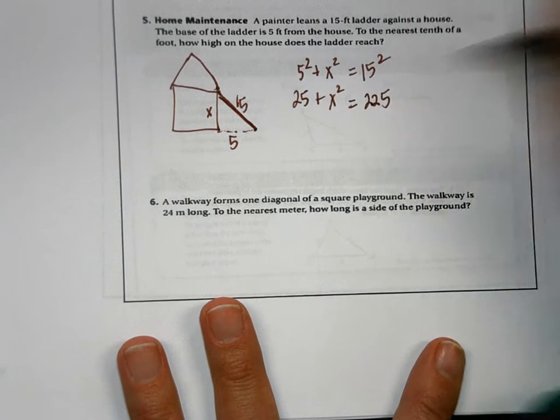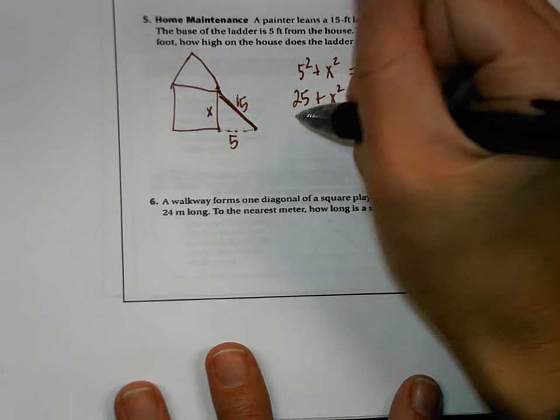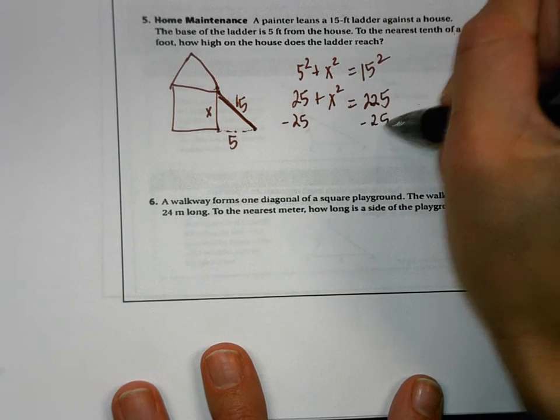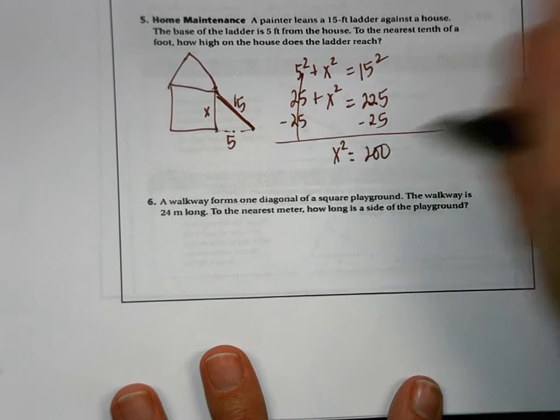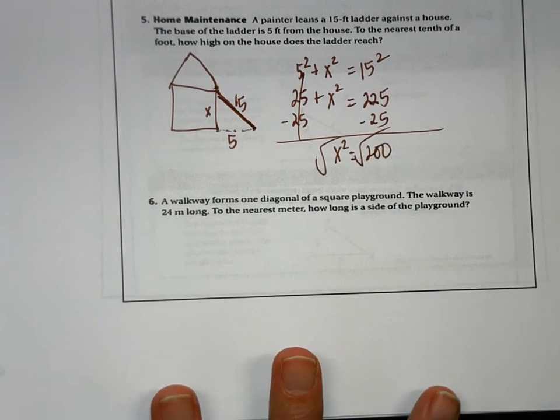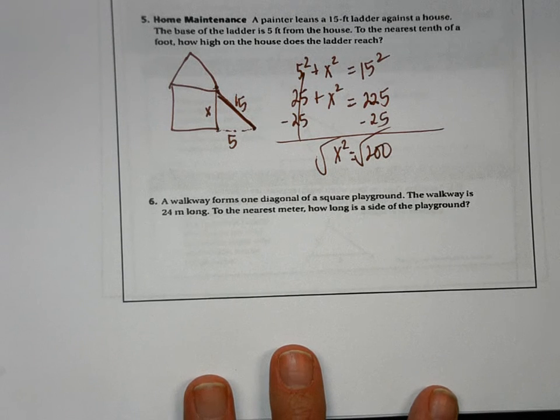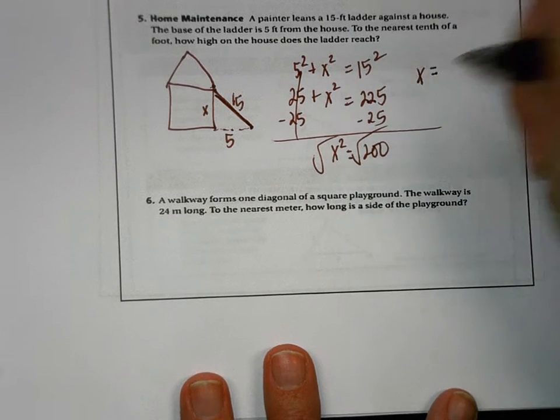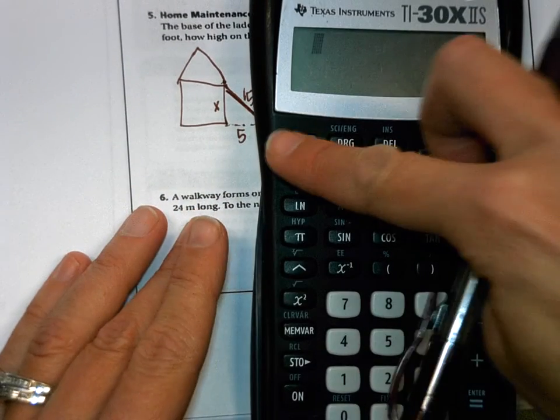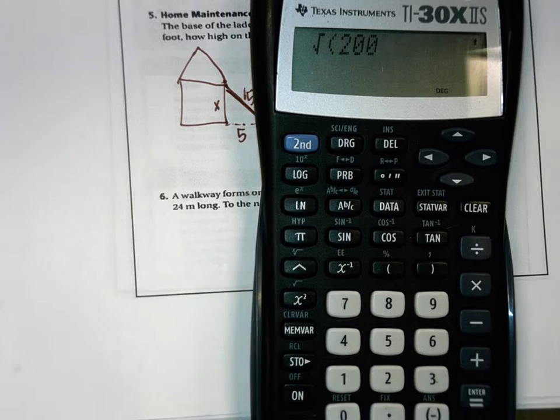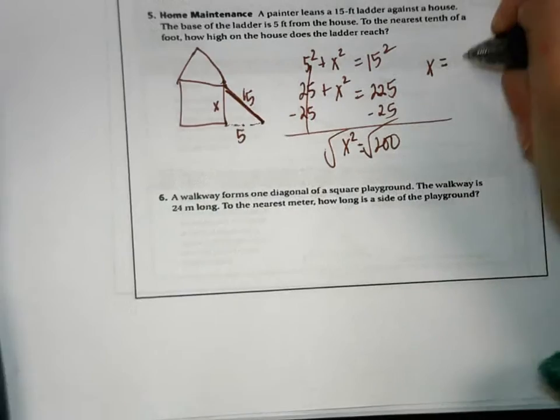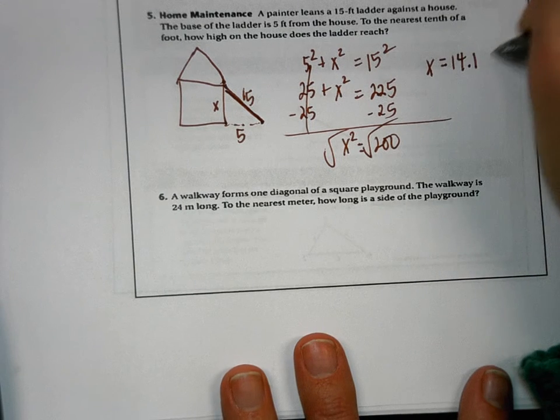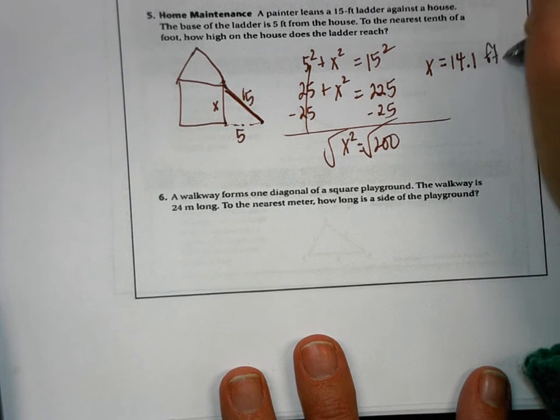15 squared is good. We subtract 25 from both sides. X squared equals... We take the square root of both sides. And when you put it in your calculator, what did it equal? Okay, so square root of 200, 14 point what? 1. Okay, but we are also going to practice breaking that down.